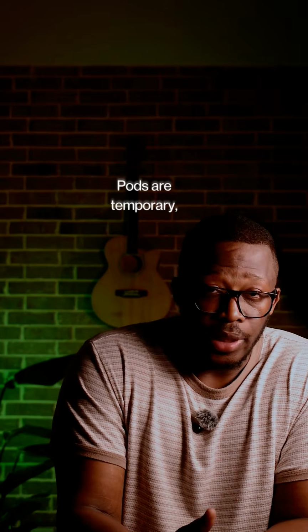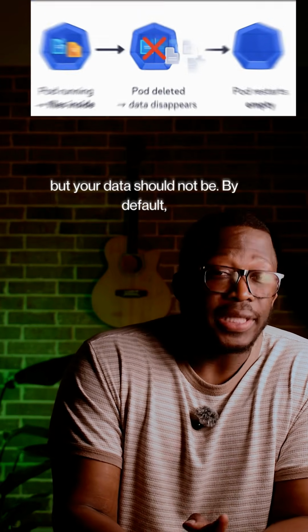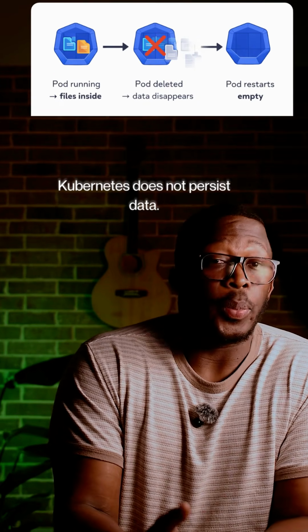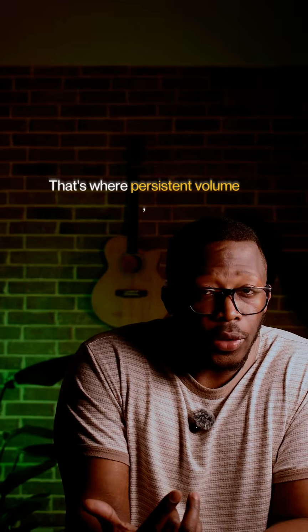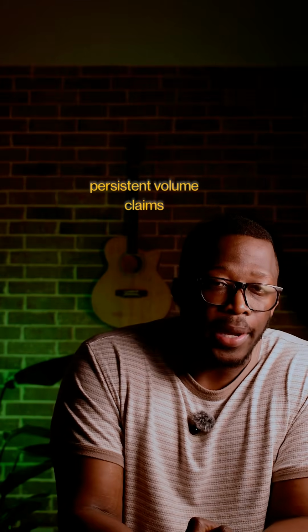Pods are temporary, but your data should not be. By default, Kubernetes does not persist data. If a pod is deleted, everything is lost. That's where persistent volumes, persistent volume claims, and storage classes come in.